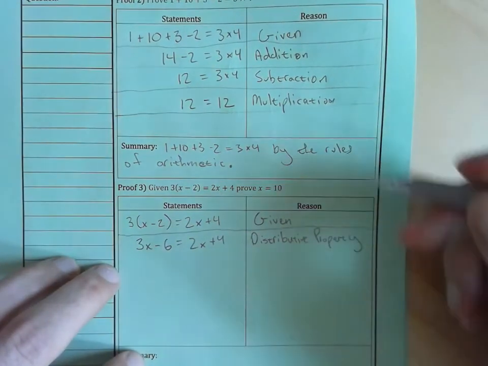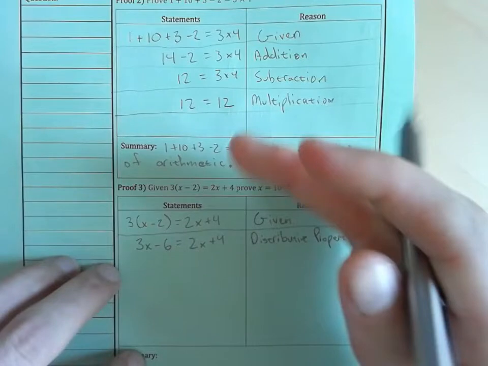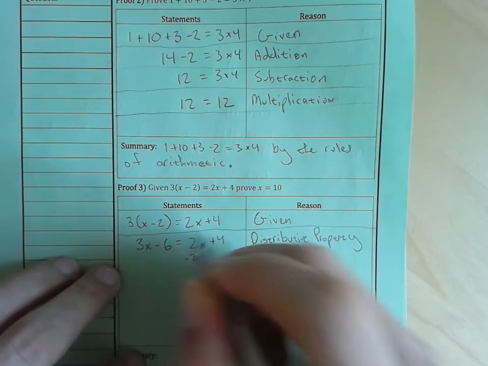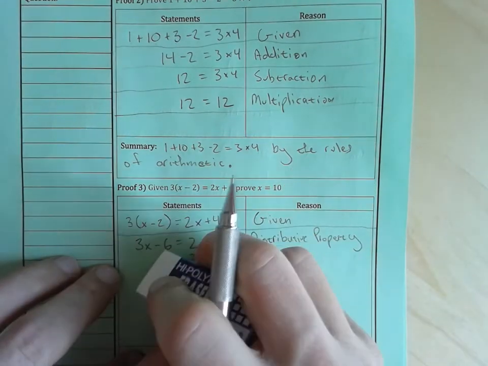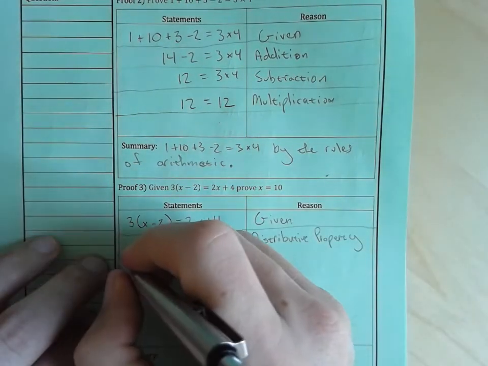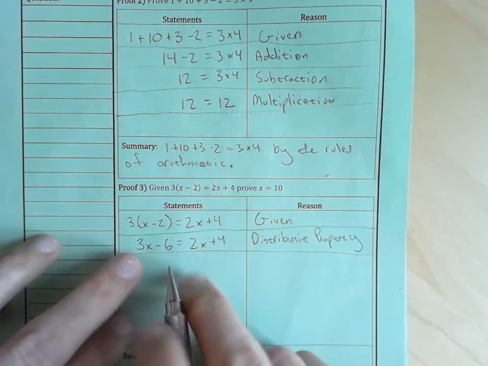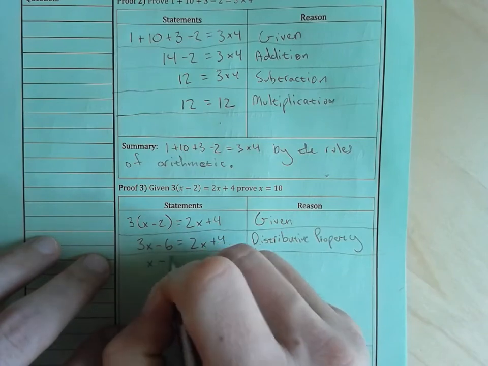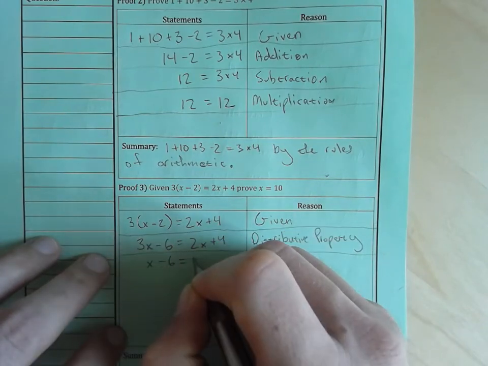And now we're going to take these basic rules of arithmetic and use the algebra versions of them. How about I subtract 2x from both sides, and I'm going to try and do that without showing my work. And I'm just going to write out the next line of the proof. If I subtracted 2x from both sides, I would end up with x minus 6 equals 4.